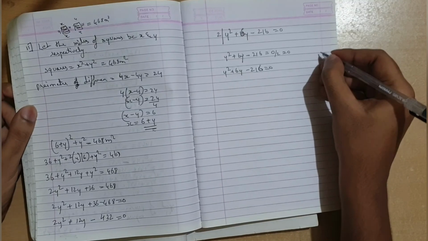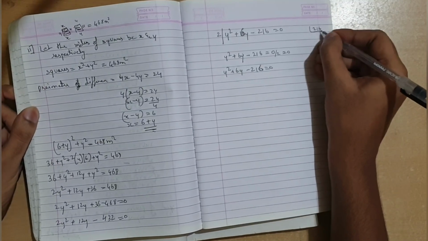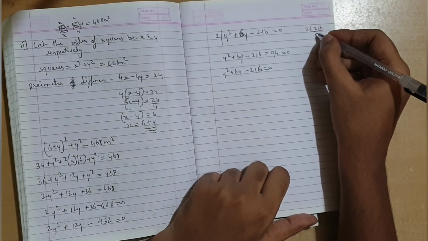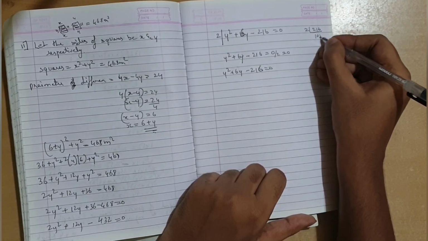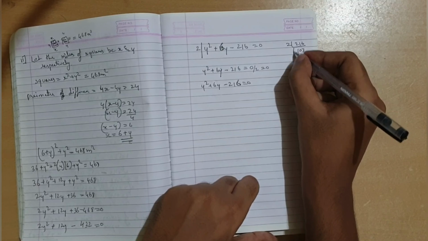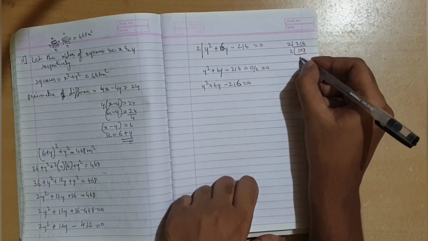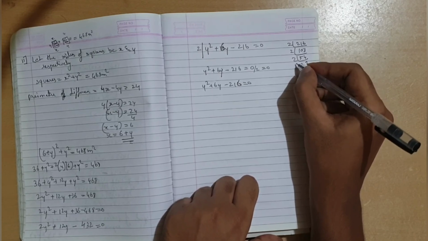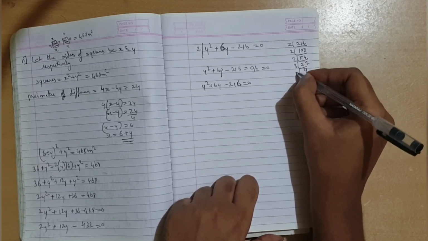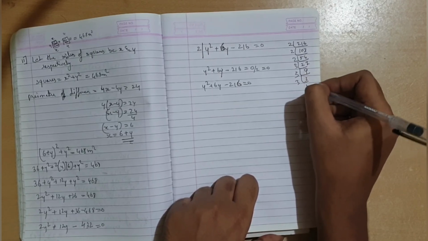So find out the factors of 216. 2 times 108, 2 times 54, 2 times 27, 3 times 9, 3 times 3, 3 times 1.